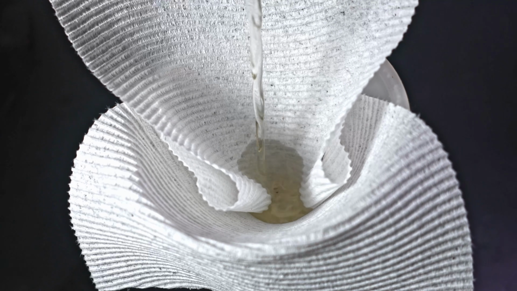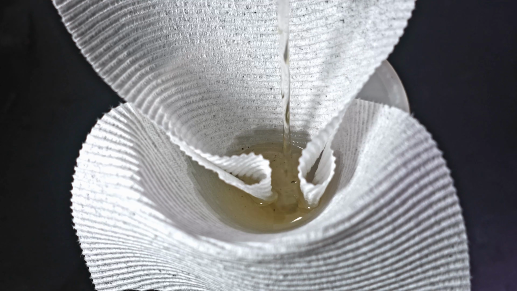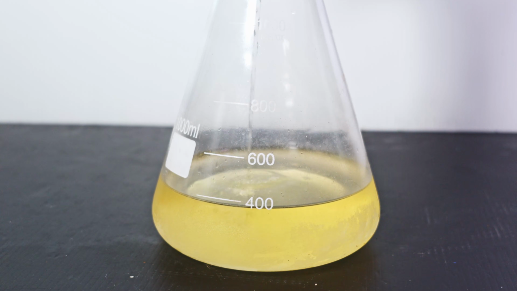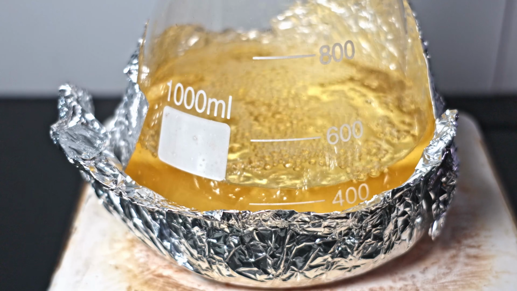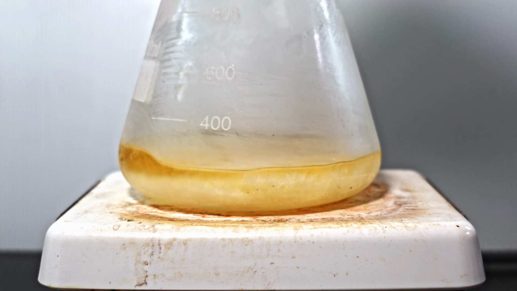I pour out the acid, filtering the tar and grime along the way. This stuff has a lot of hydroxylamine chloride, so it's important to respect its worth. In total, I get around 400 milliliters of solution. I bet the hydroxylamine salt was also artificially inflating the boiling point because I'm able to boil this much more easily. After freezing, I get more crystals to crash out.